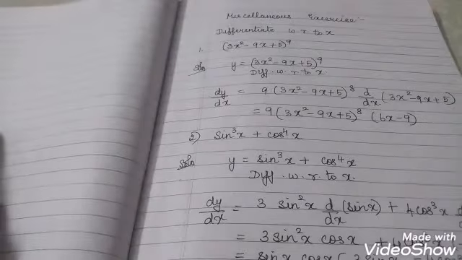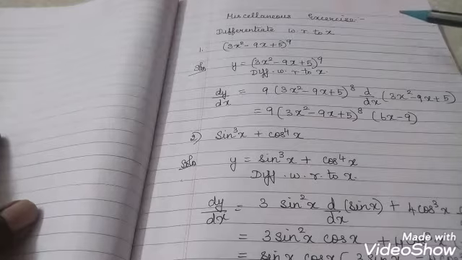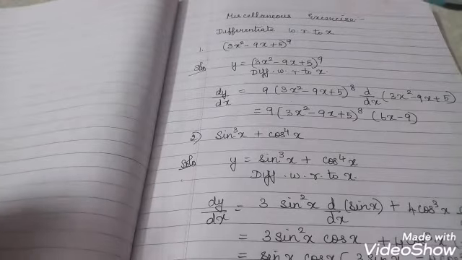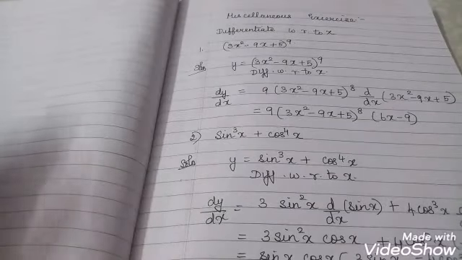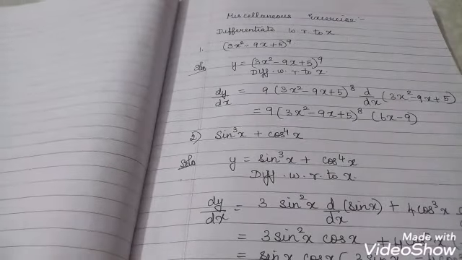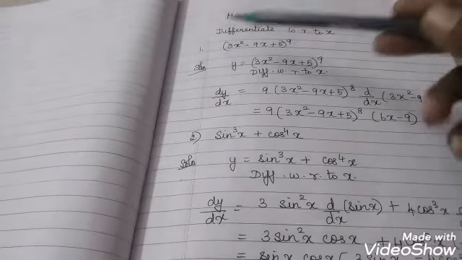Hi friends, today we will see the miscellaneous exercise under lesson 5, that is under differentiation and continuity. In this case, it's nothing but a summary of this lesson. Whatever we have seen so far, we'll be seeing it here. So we'll start with the first question.